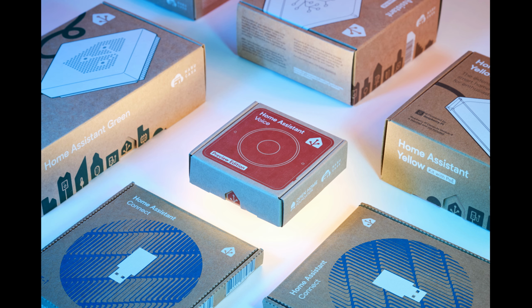Dim the lights, start the popcorn machine, and put on something good on Netflix. And boom, just like that, you're in movie mode. No more fumbling with remotes and switches. Right. But with Ollama, it can actually understand those kind of multi-step requests. Pretty cool, right? It's like magic, but it's just clever engineering. It is pretty magical.